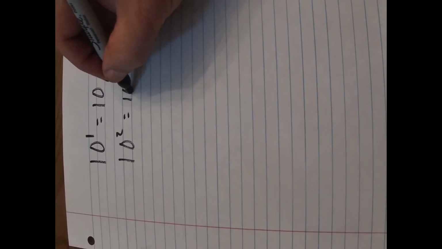And so, if you'll follow me down to the paper here, we can think about 10 and 10 to the 1 power. That's where I want to start off with. And of course, this equals 10. Now, 10 to the 2 power is of course equal to 100.